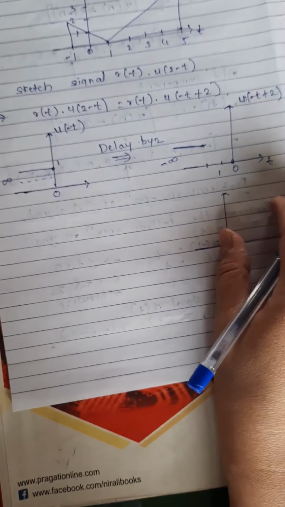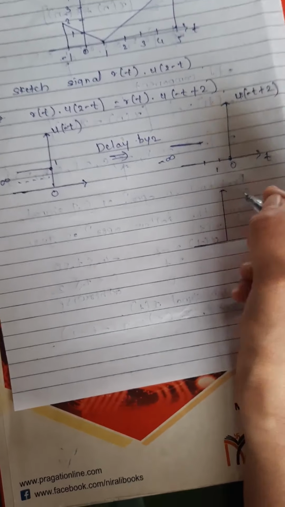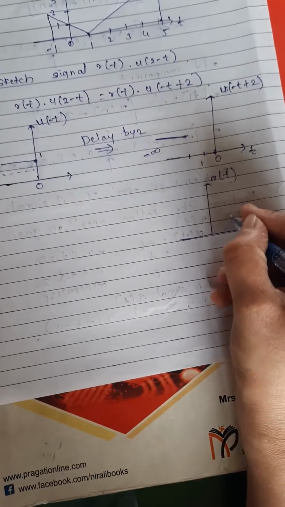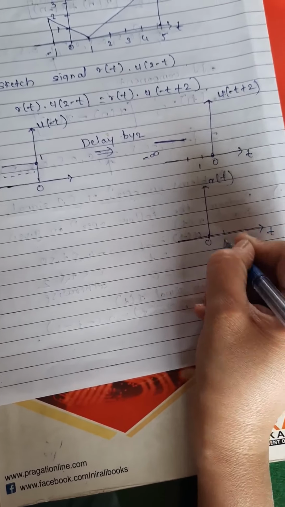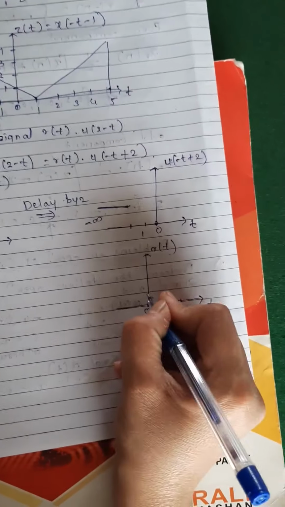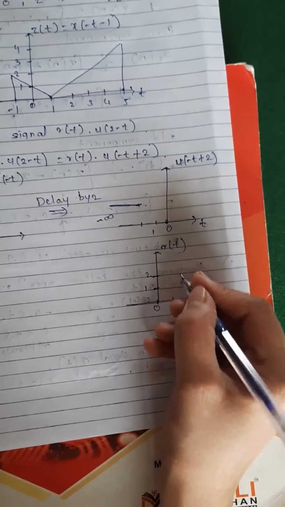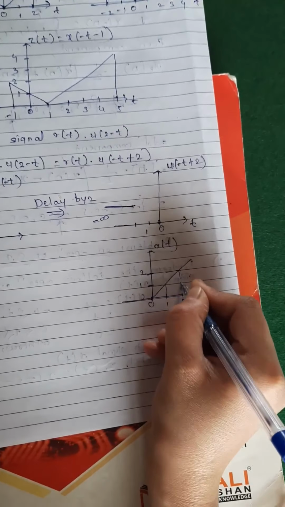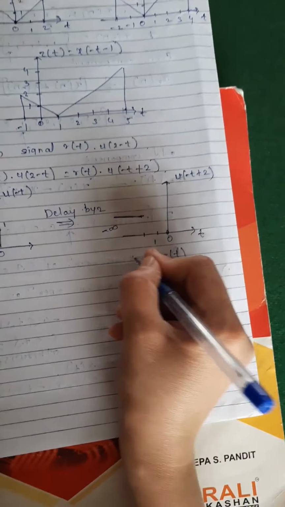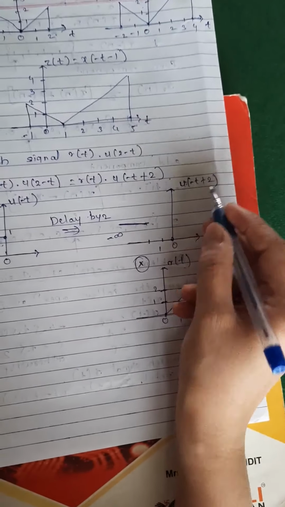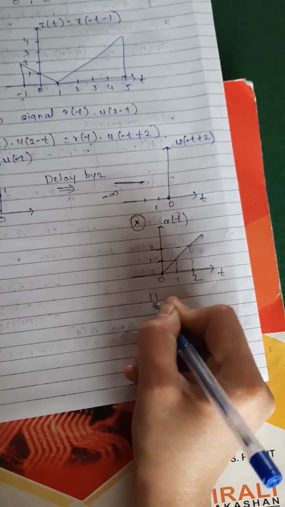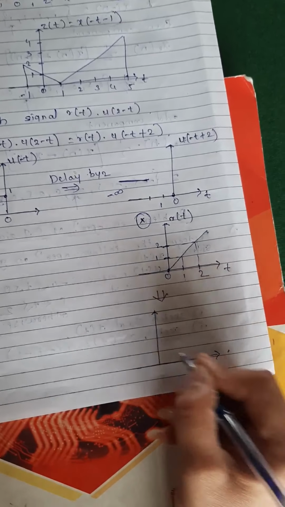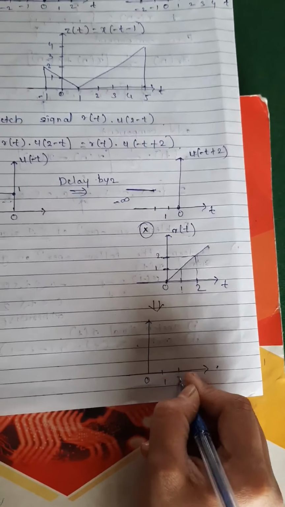This is t, R of t. So it is 0, 1, 2 and it is 1 and 2. So this is R of t signal and we have to take the multiplication of these two signals. So we get this is t, 0, 1 and 2.